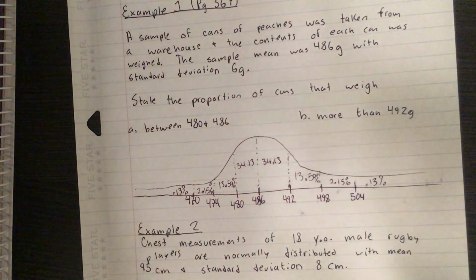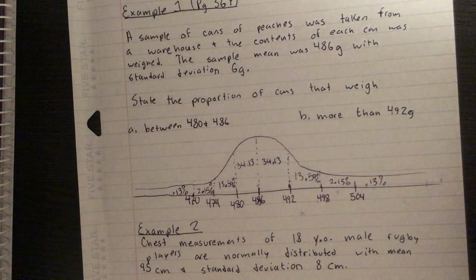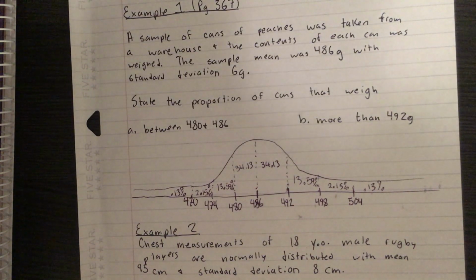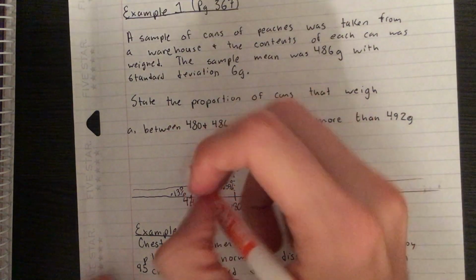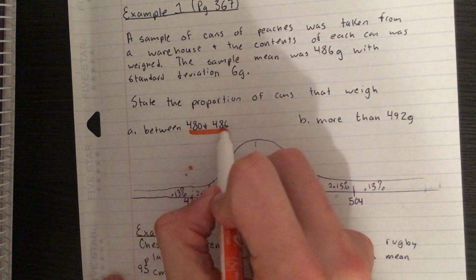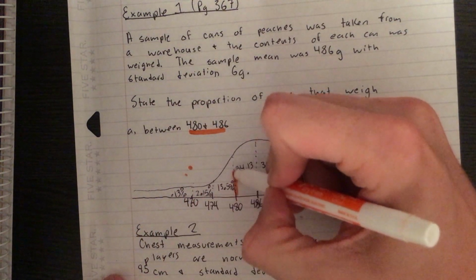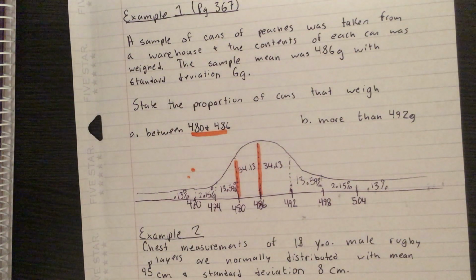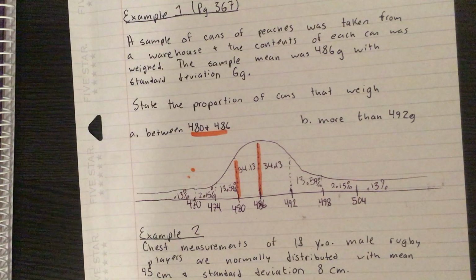So now that we have this drawn, we want to say, okay, what proportion of cans weigh between 480 and 486 here? We want to know what percentage of observations lie between those two.